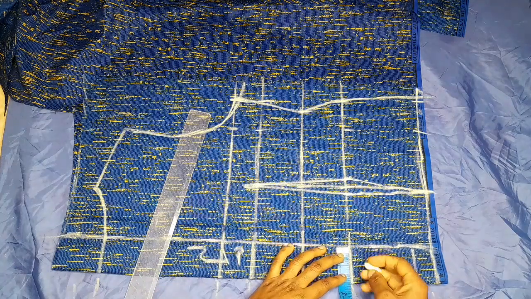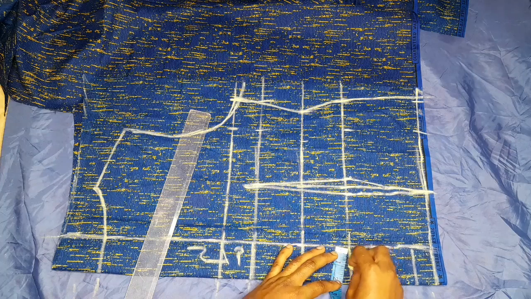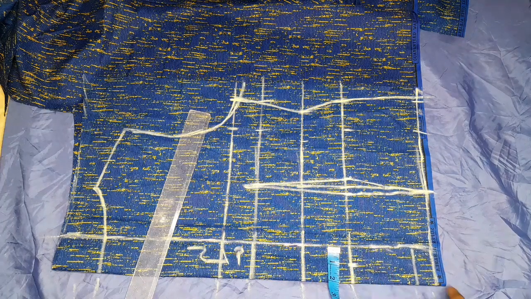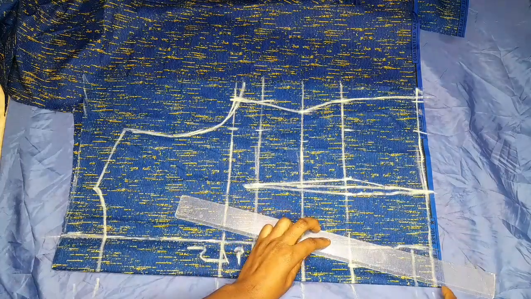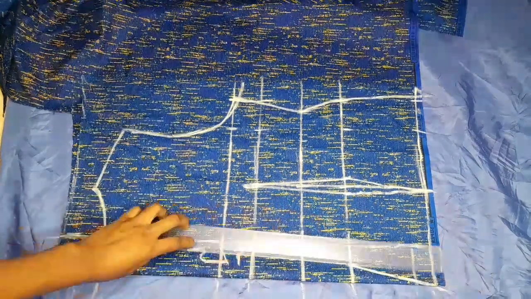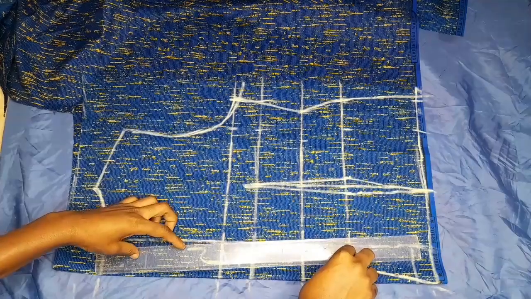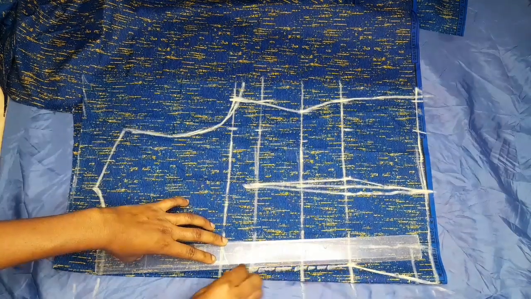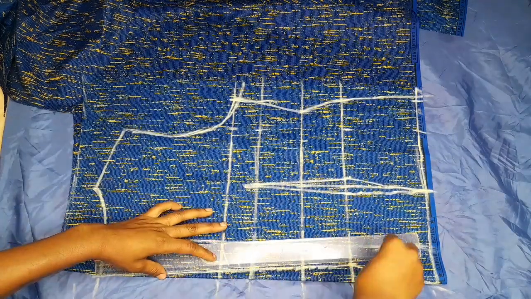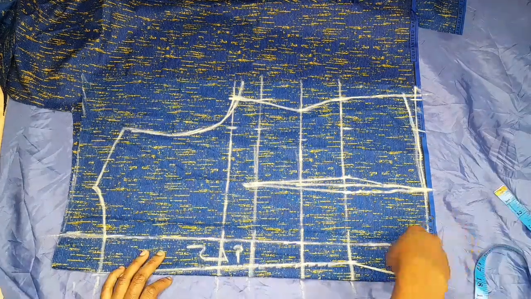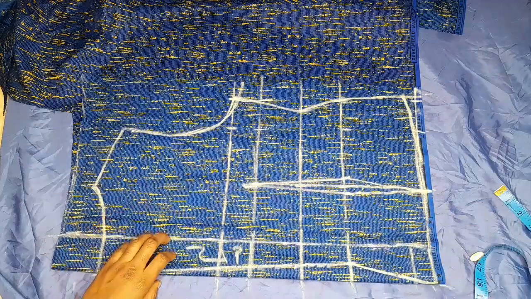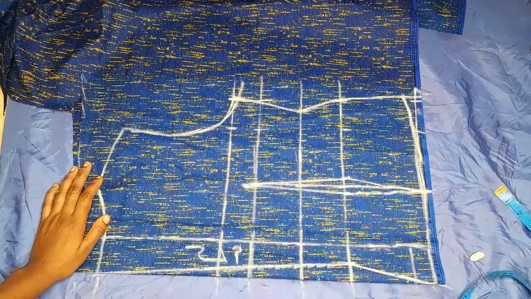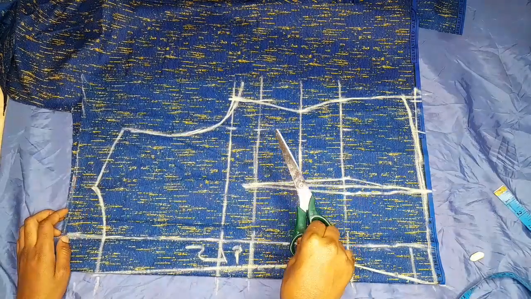So on the waistline, we are going to take 1/2 inch on the zipper allowance. We are going to take 1/2, and from that 1 inch, we are going to draw lines like I'm doing in the video to give it a good shape on the back, because this is the way we give a good shape to the back. And don't forget also the round shape at the end of the top.